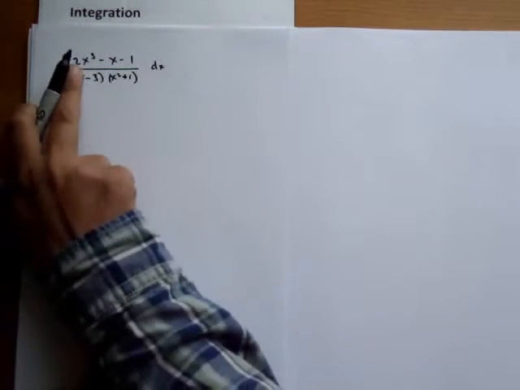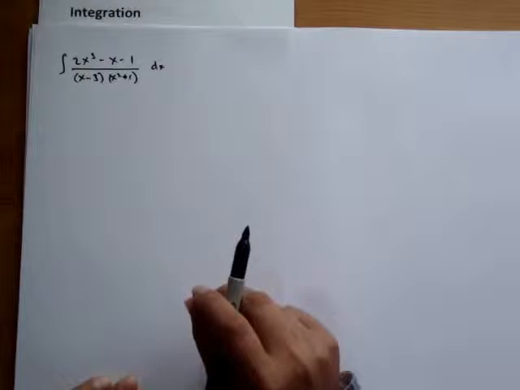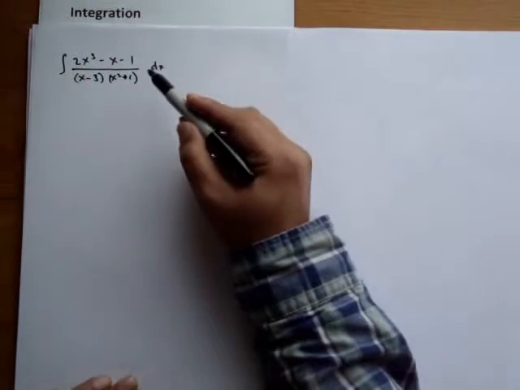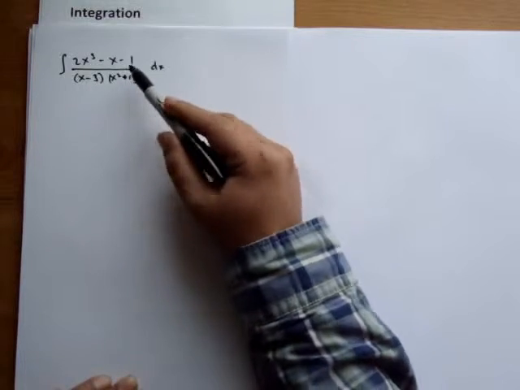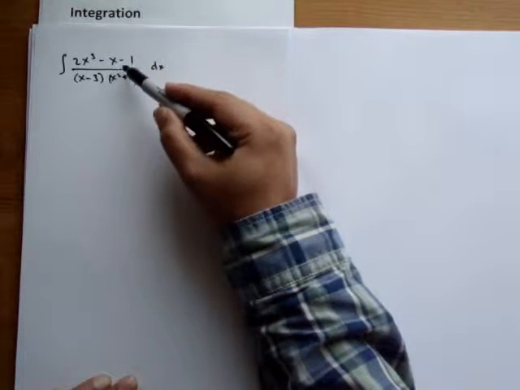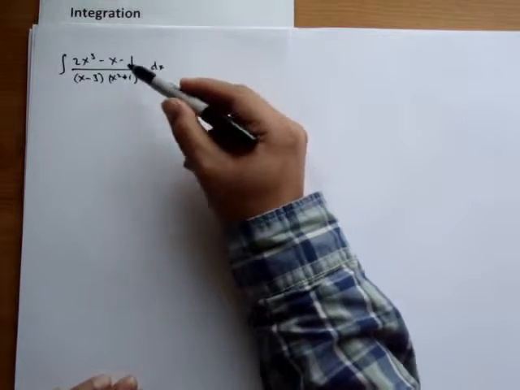So we look at the 2 there, and we want to make sure that the degree of this polynomial is either less. Oh, here we go.